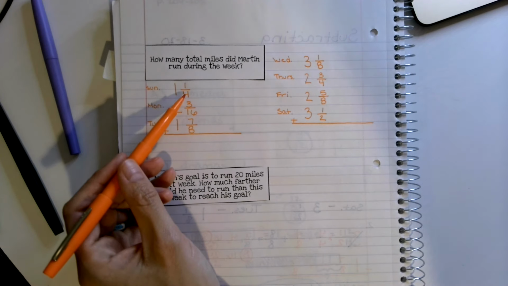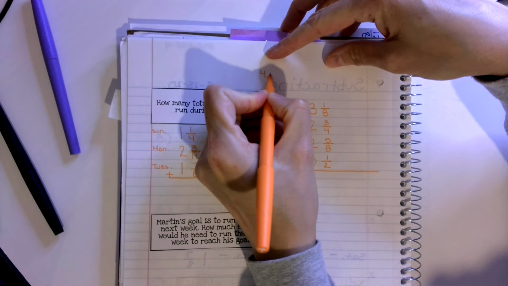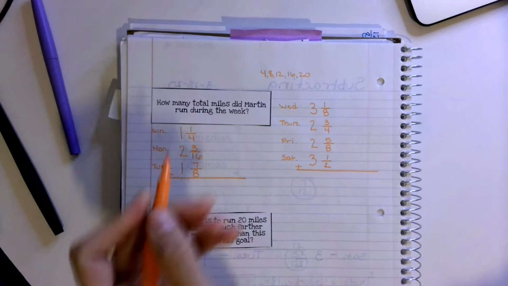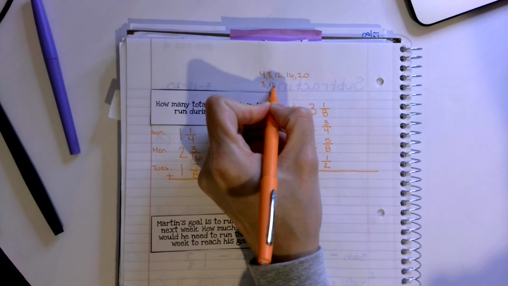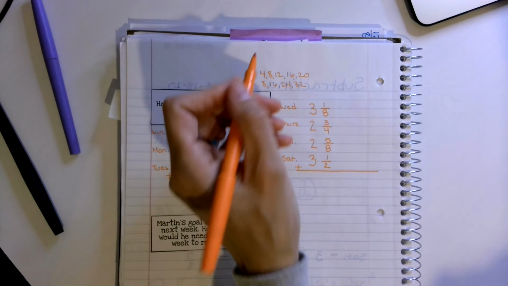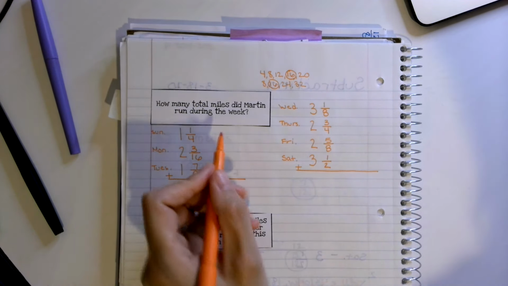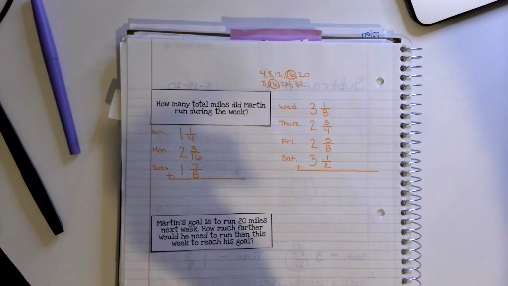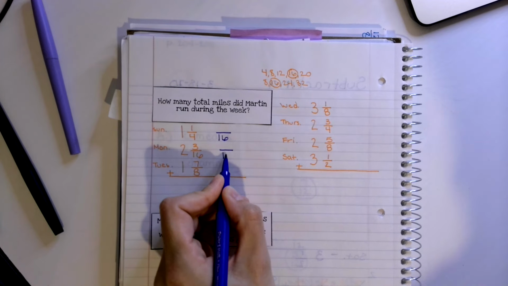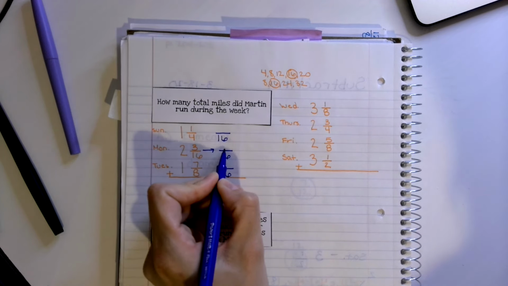16. Because if I wrote out my multiples of 4, which I can do up here, 4, 8, 12, 16, 20. And if I wrote out my multiples of 8, 8, 16, 24, 32, and then of course 16. So all three of them have 16. So we're going to make 16 our common denominator. This one we don't need to do anything to, so I just move it over.